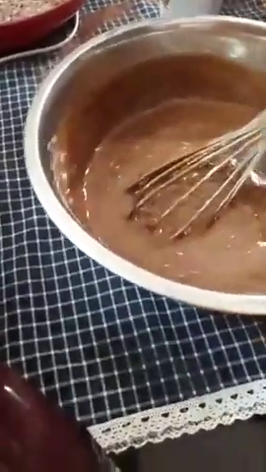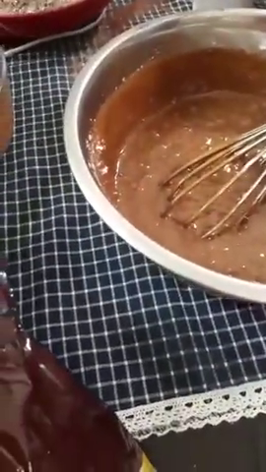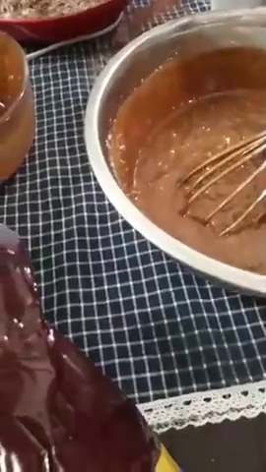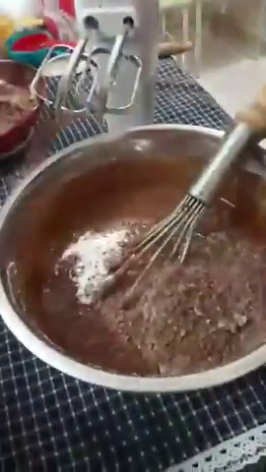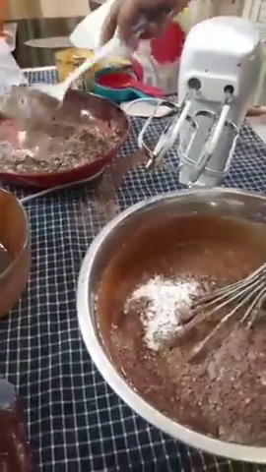এখন আমরা cocoa powder batches-এ add করতে থাকবো. Cocoa powder with flour. As I said earlier, brownie-তে baking powder use হয় না because brownies don't need to rise like cake.